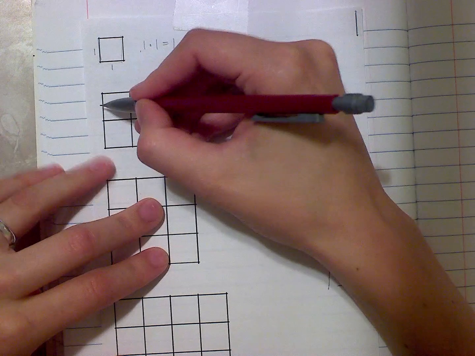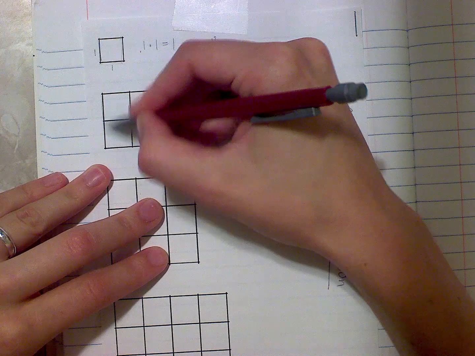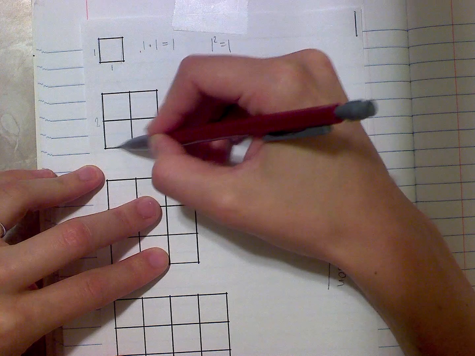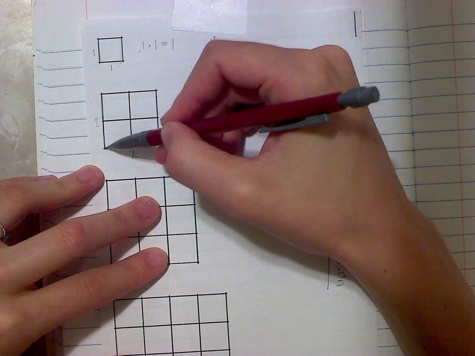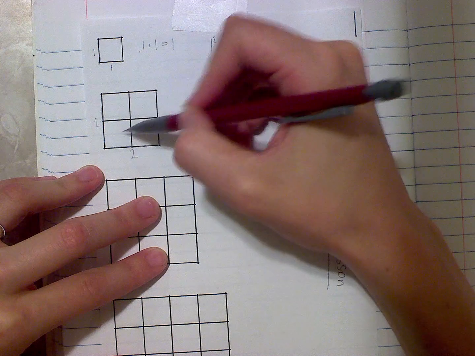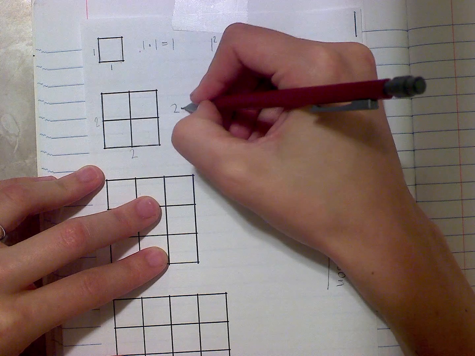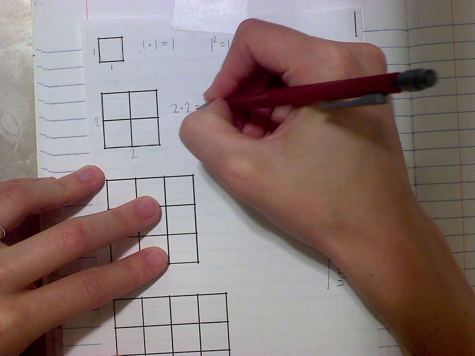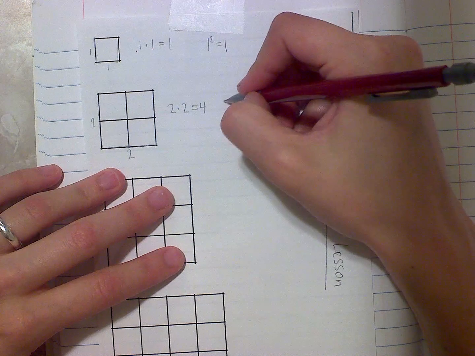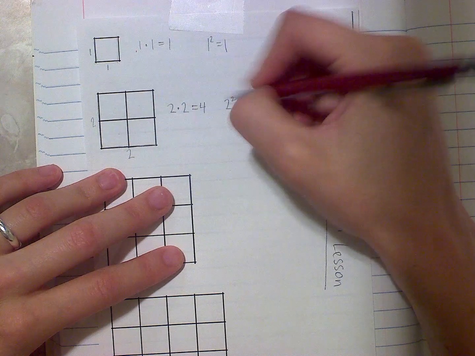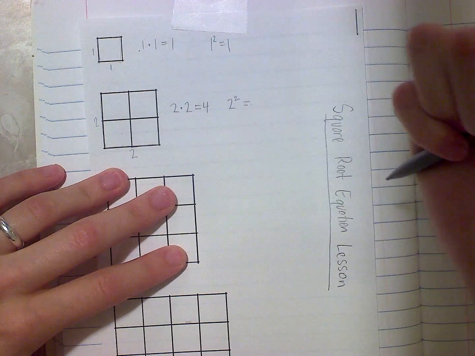This box is telling me, look, this is 1, 2, this is 2, and then 1, 2. And when I find the area of this box, 2 times 2, it's 1, 2, 3, 4 boxes. So 2 times 2 is equal to 4. And another way of saying that is that 2 squared, 2 times 2, is equal to 4.